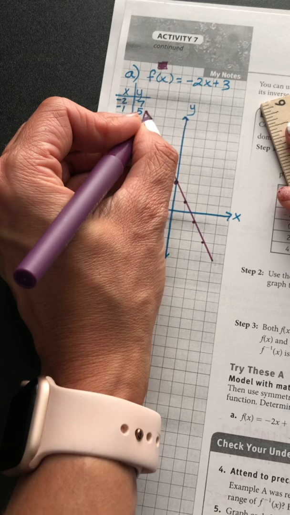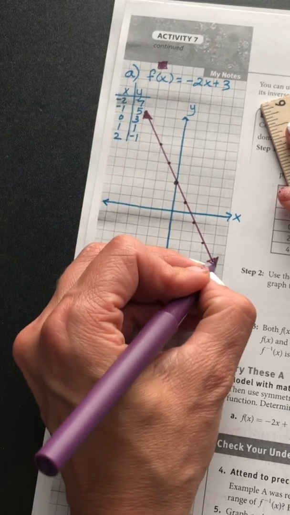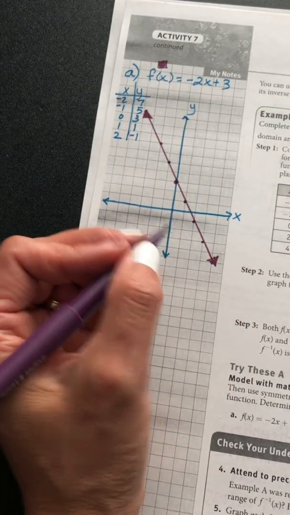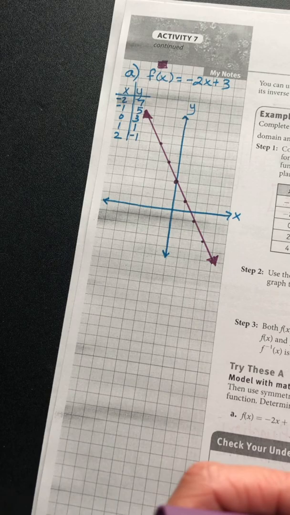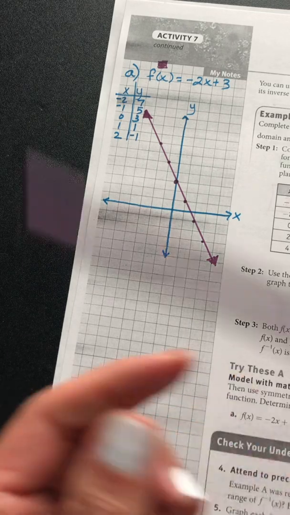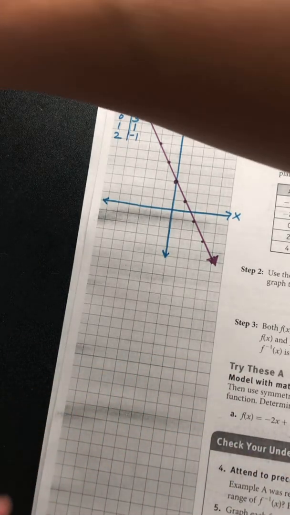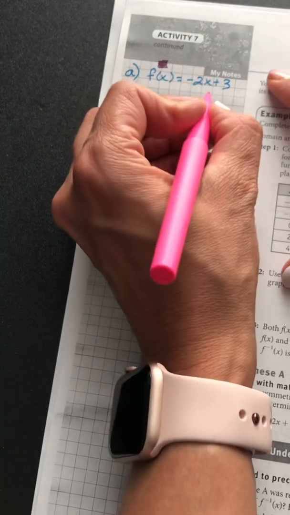Why'd you make us do a table, Mrs. Garcia? Well, because I think it's easier to do the inverse graph when you have a table of values. So all you have to do is Freaky Friday them. So for the other graph, let's Freaky Friday it.